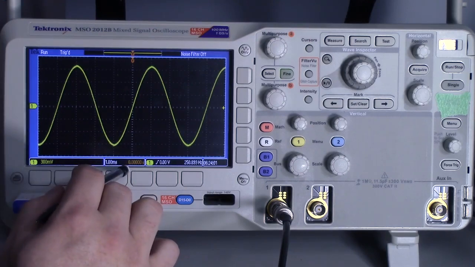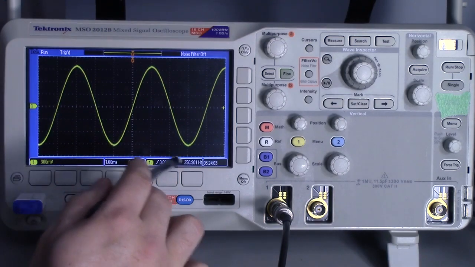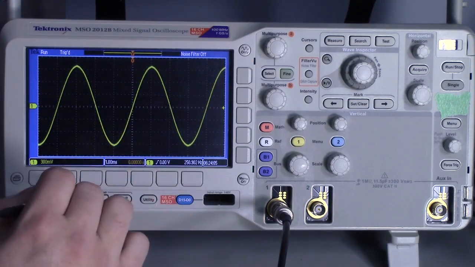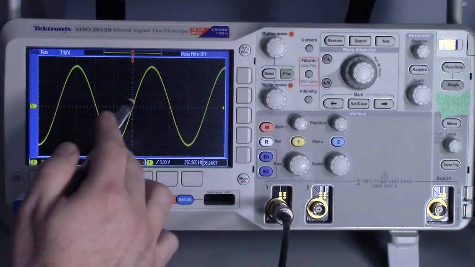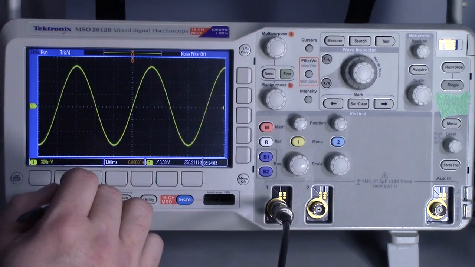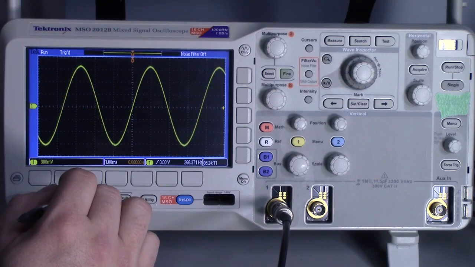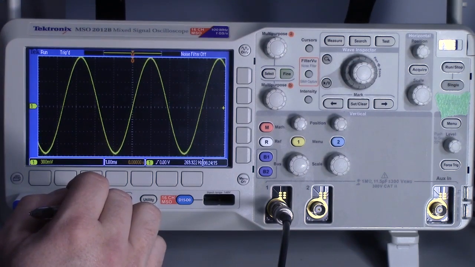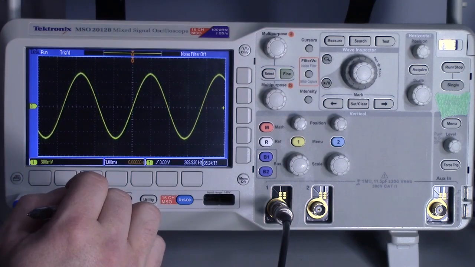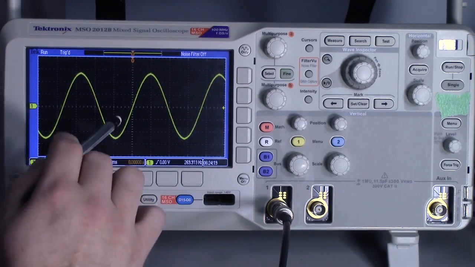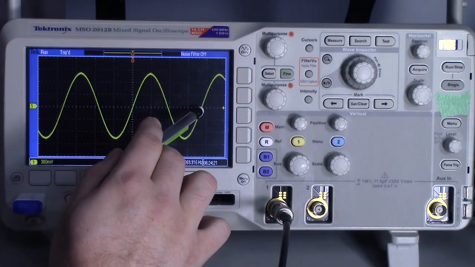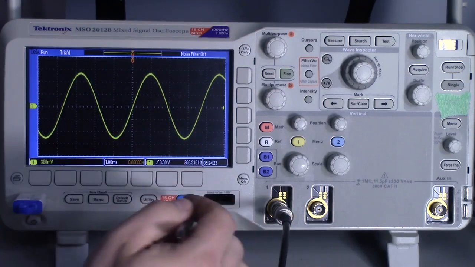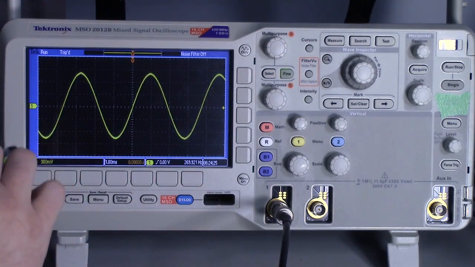Now, I chose a frequency of 250 hertz because I know it makes the math easy. But let me change the frequency a little bit so it's off, and change the amplitude randomly. You can still get roughly what the frequency is and roughly what the peak-to-peak voltage is.